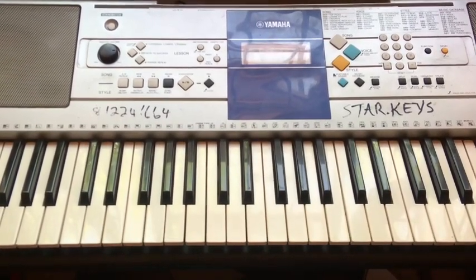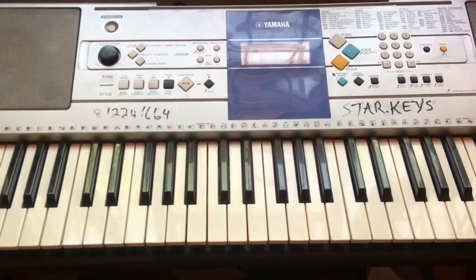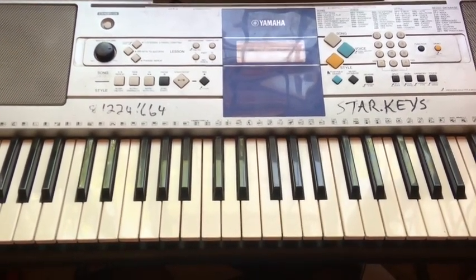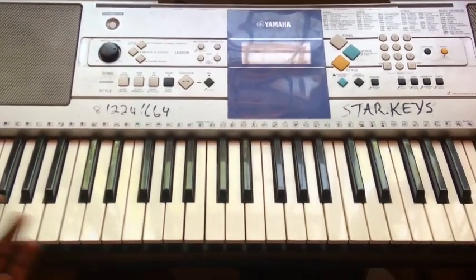17, cadences. Basically, cadences mean closure, coming to an end. There are three main cadences. We have the perfect cadence when you move from a 5 to a 1.